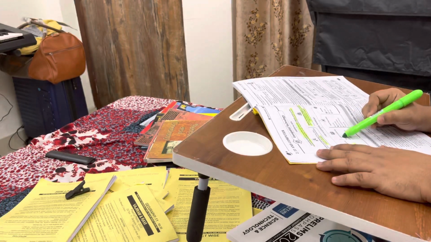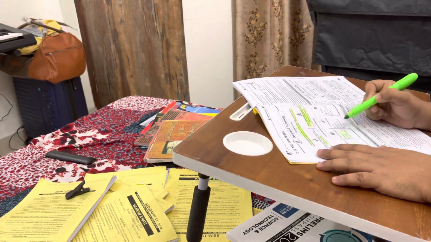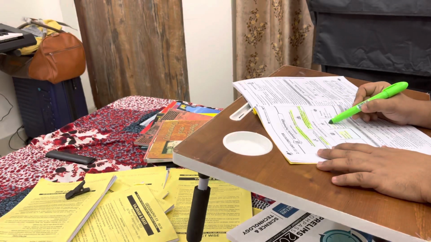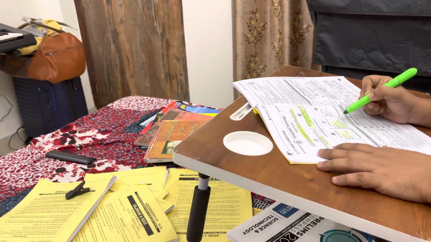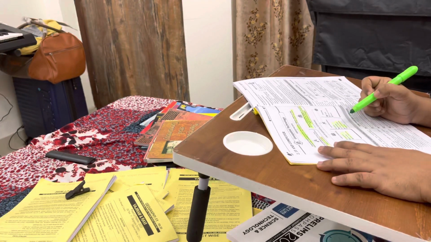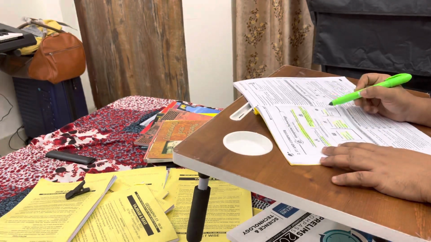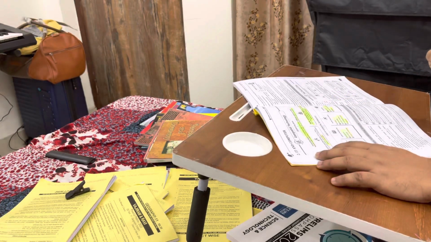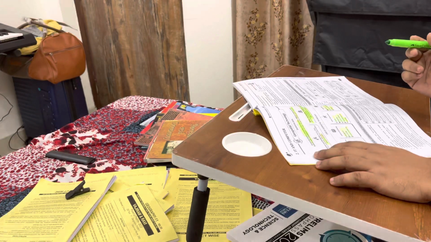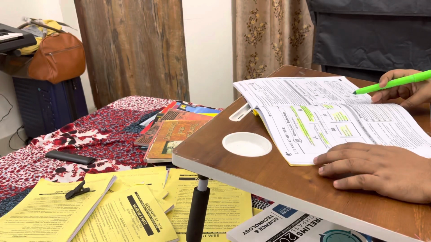GNSS and positioning, navigation, surveying, indoor positioning. Earth observation, aerial mapping, UAVs or drones, satellite remote sensing, scanning, LIDAR, laser scanning, radar. Geospatial data is information that describes objects, events, or other features with a location on or near the surface of the earth.